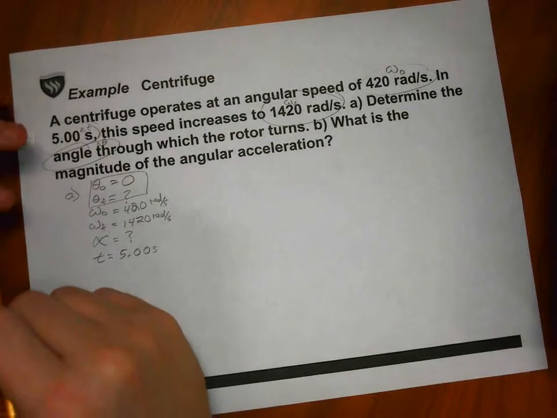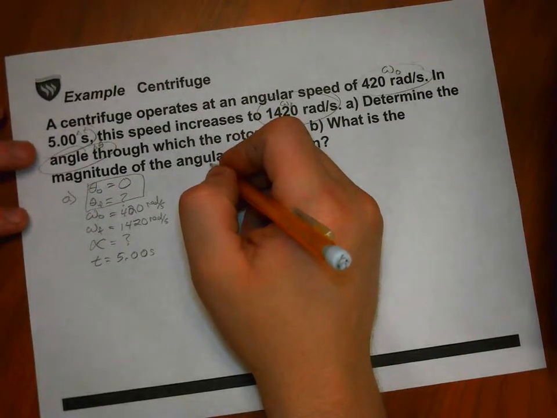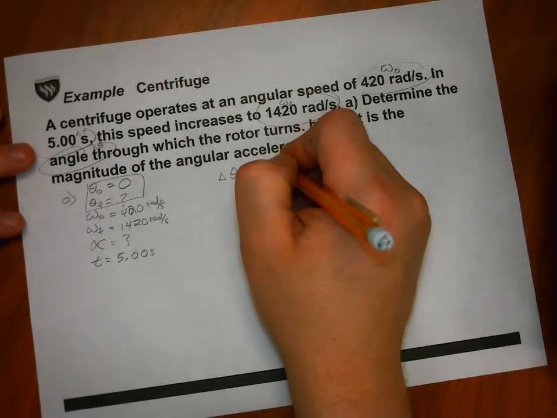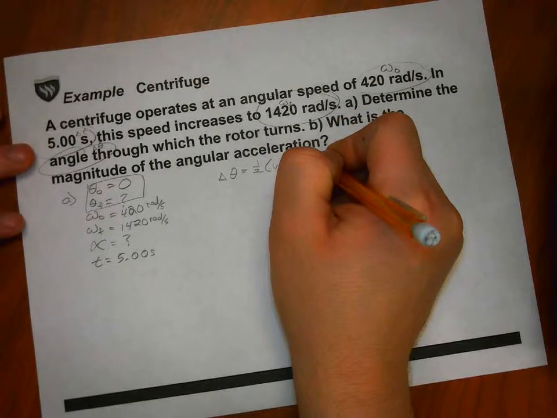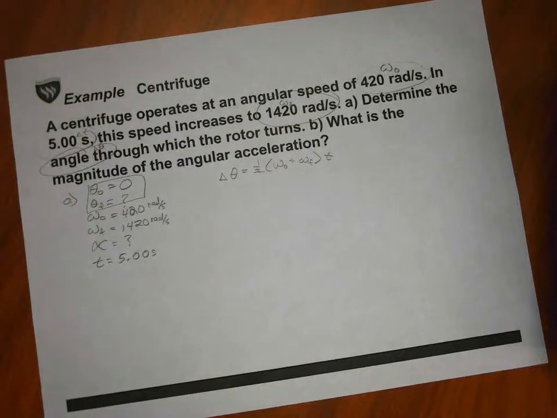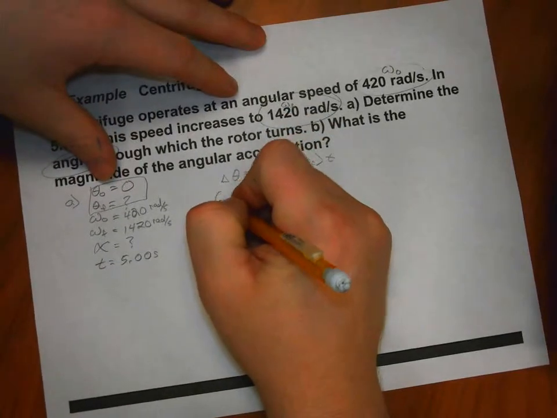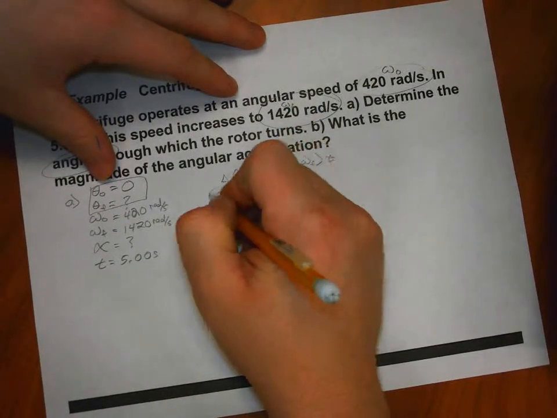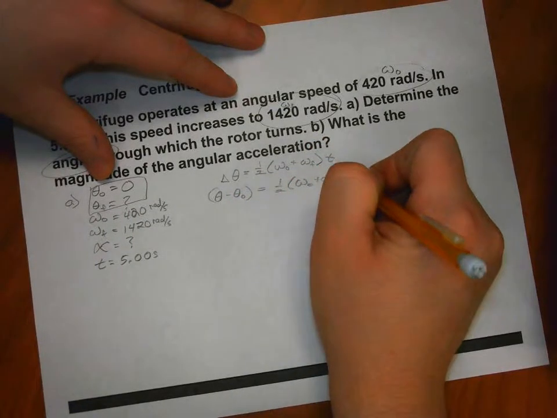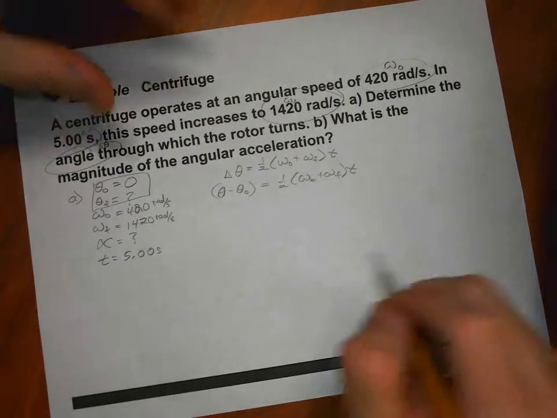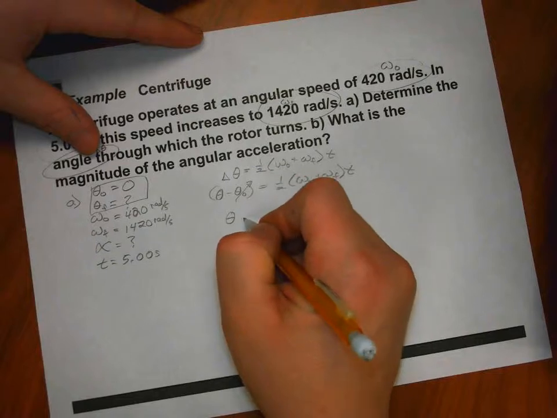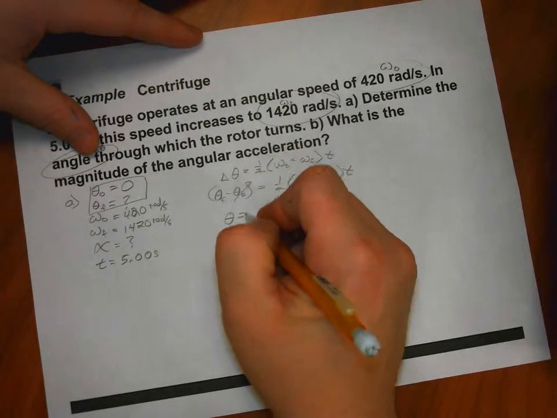Well, if you look at your kinematic equations, I think this one is the easiest one: 1/2 (omega naught plus omega final) times t. And we can expand this like theta minus theta 0 equals 1/2 (omega naught plus omega f) times t. So this goes to 0. And we're just looking at the final angle theta.